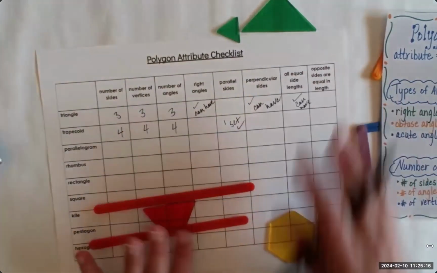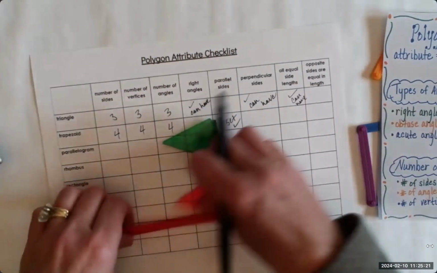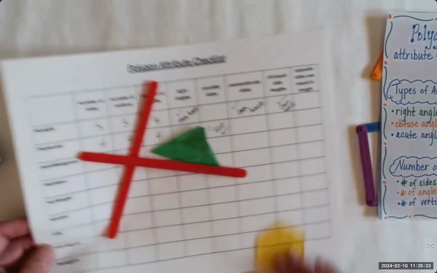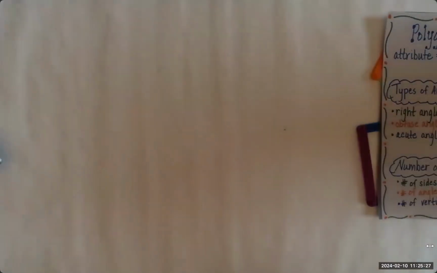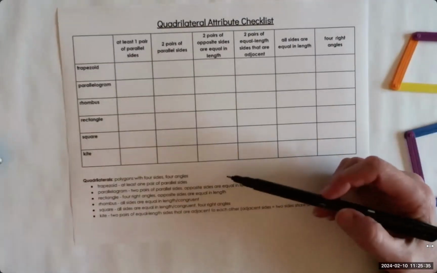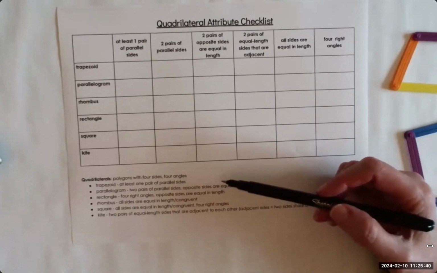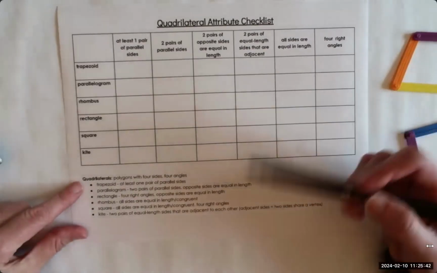So your kids will go through and explore all polygons initially, and then they will jump into specifically looking at quadrilaterals. Let's take a look at our quadrilaterals. And the attributes are pretty specific here. You will see at the bottom of this checklist, and by the way, both of these checklists can be found in the Analyzing the Standards document as well as in our lessons.